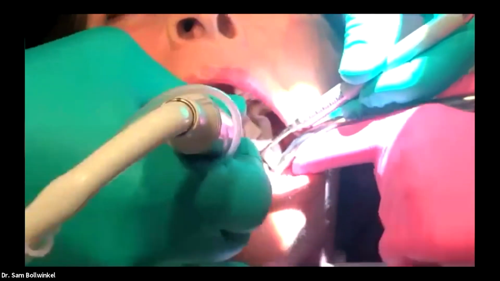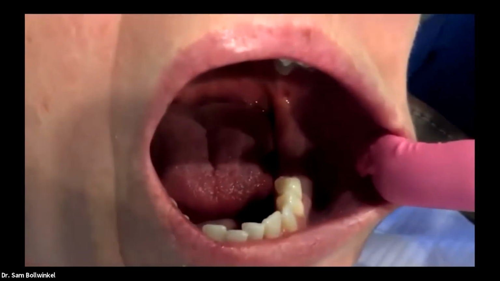Fantastic. So let's go ahead and take that throat pack out. Awesome. So with that being in place, let's take a look at that. Can you see that, team? Okay, so that has really strong bone. This extraction was done in September.